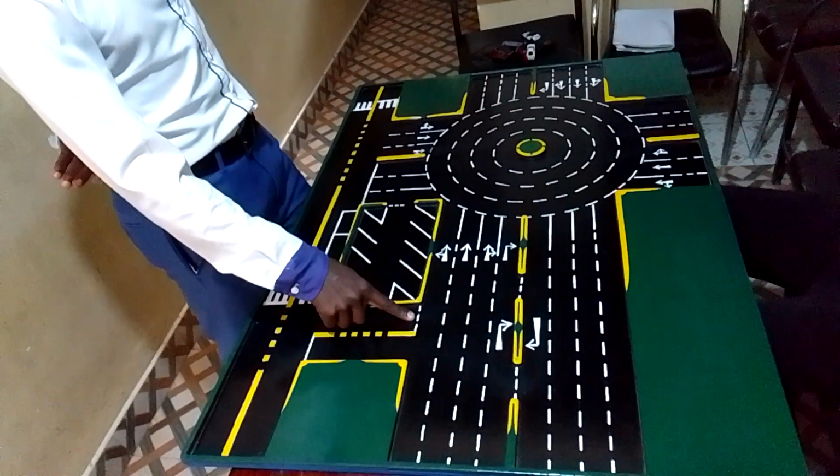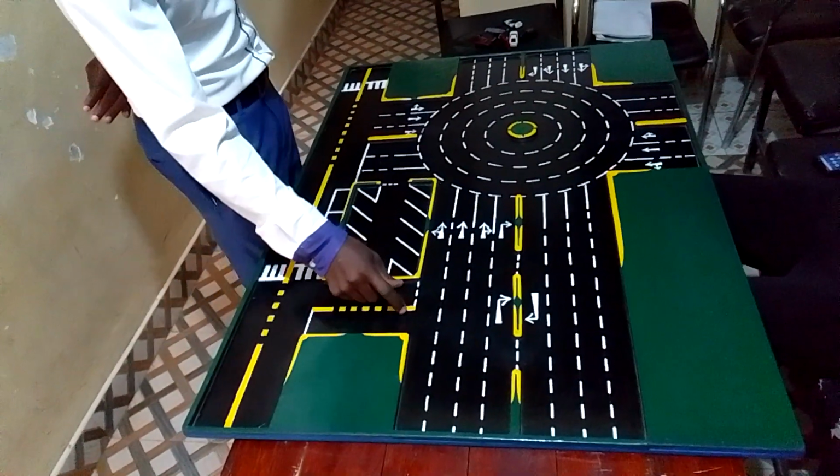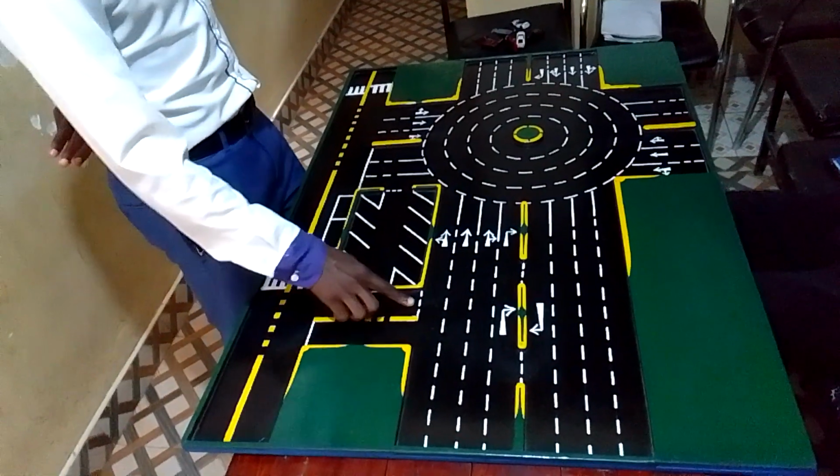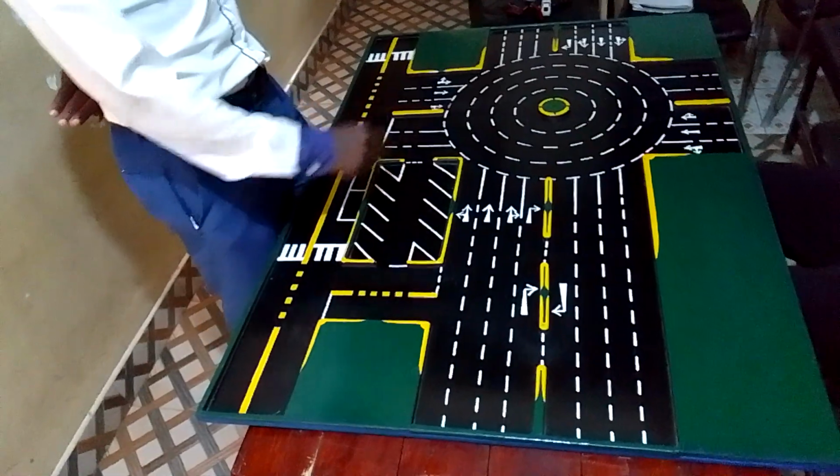We have a giveaway sign. Giveaway sign is also known as yield. It's mainly placed at the open junction. So you are required to slow down, check your right side if there is oncoming traffic, then you proceed.